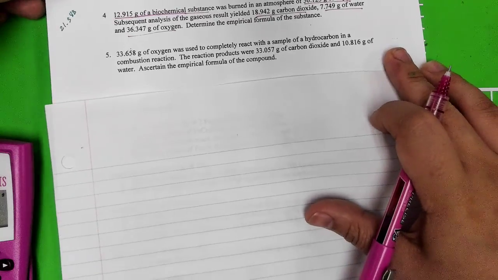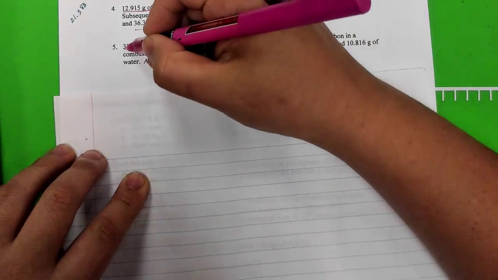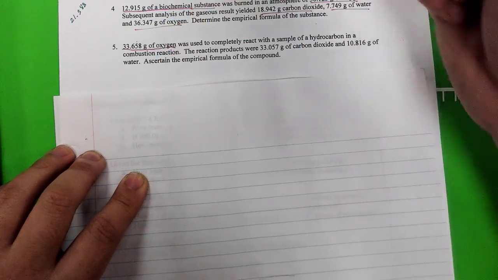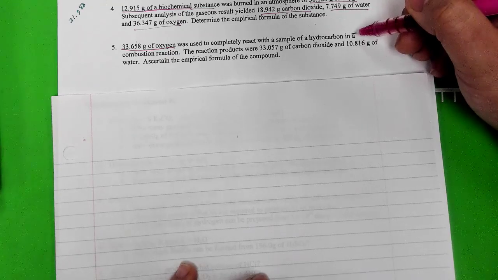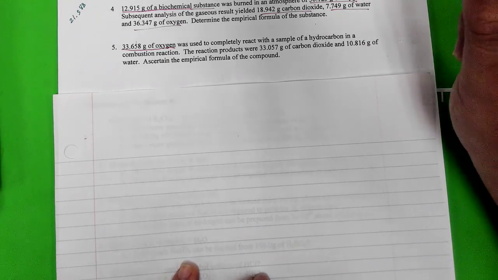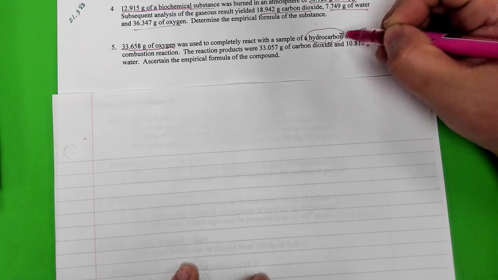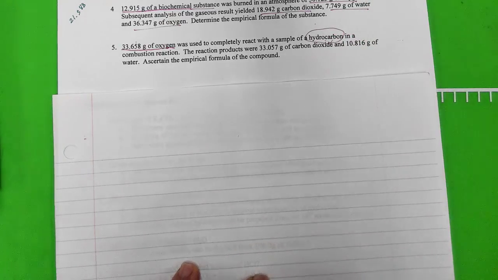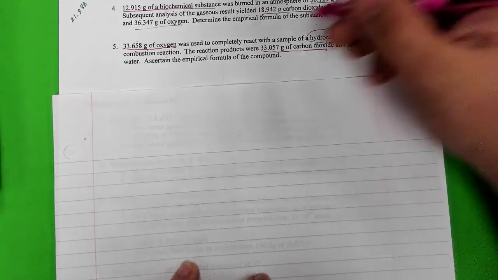Let's take a look at number 5, the last one, a combustion reaction. So a gram of oxygen is used to completely react with a sample hydrocarbon. Okay, so this question is like the first question. You get the oxygen, but you don't know what your hydrocarbon is. It produces carbon dioxide and water.